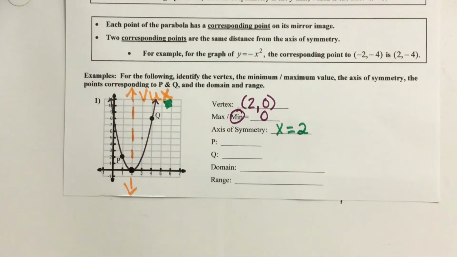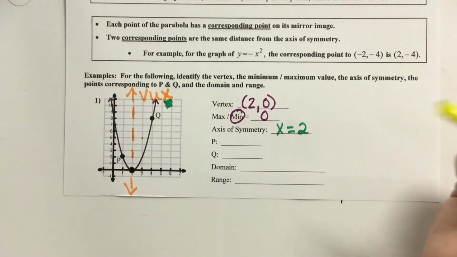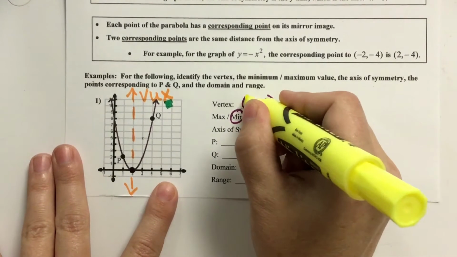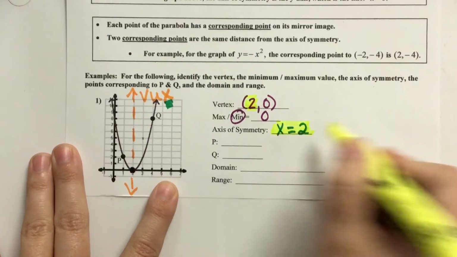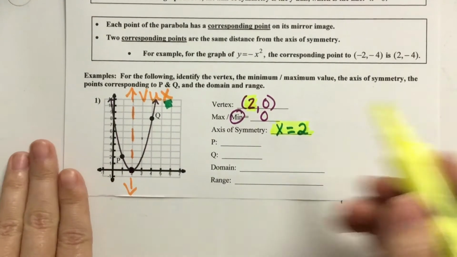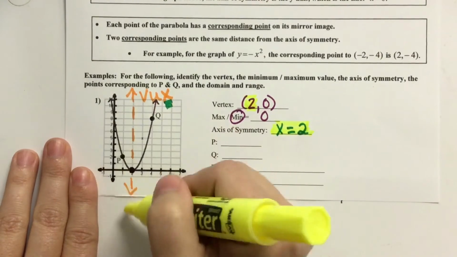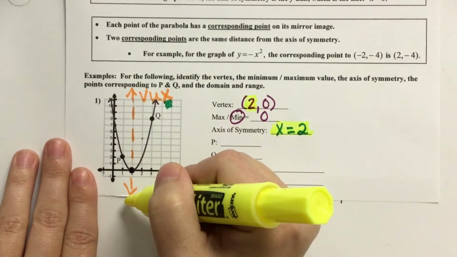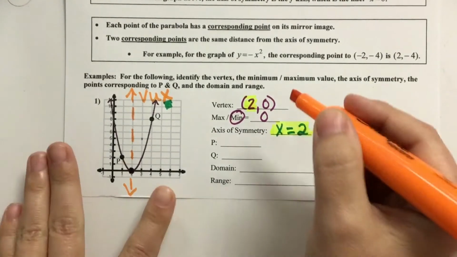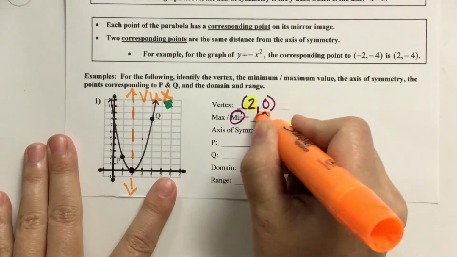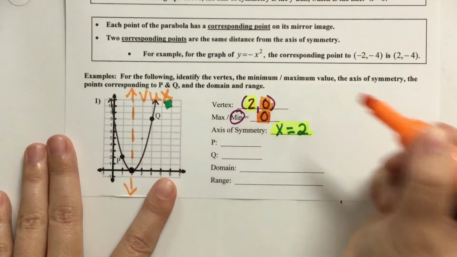Okay, so one thing I want you to know right now, and I will say this numerous times in this lesson as well as once we start graphing parabolas for ourselves. Whatever the x-coordinate is to the vertex, that's always the same as the axis of symmetry number. And it's because the axis of symmetry runs through the vertex. So they have to have the same x value. And then the max or min number is always the same as the y-coordinate of the vertex.